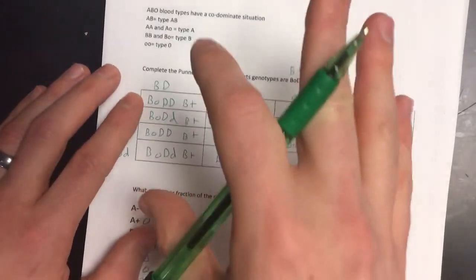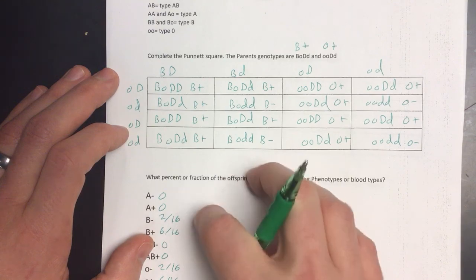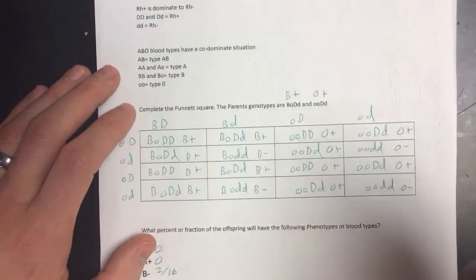All right, guys. So that is blood type genetics. You'll have another practice at this on the study guide before the actual test. Thanks, guys, and have a good day.